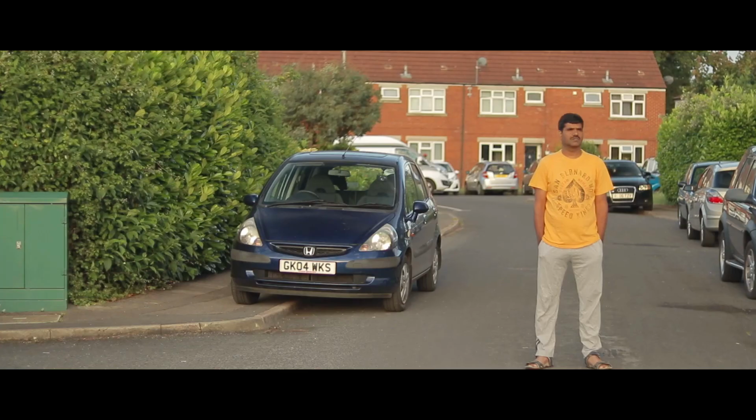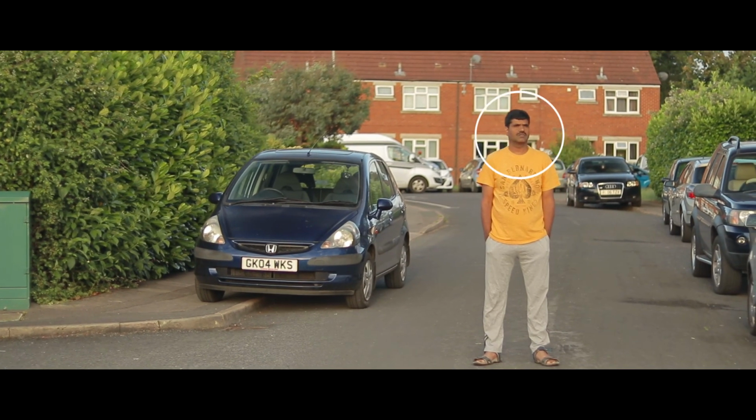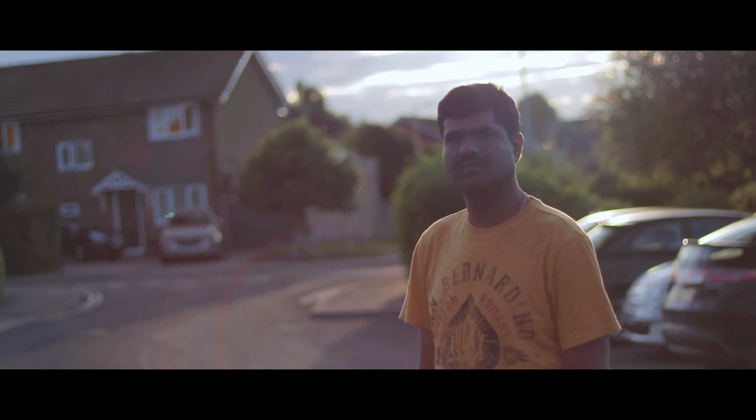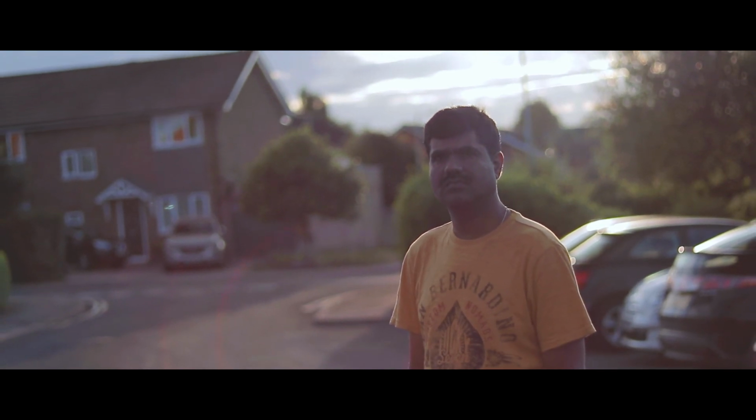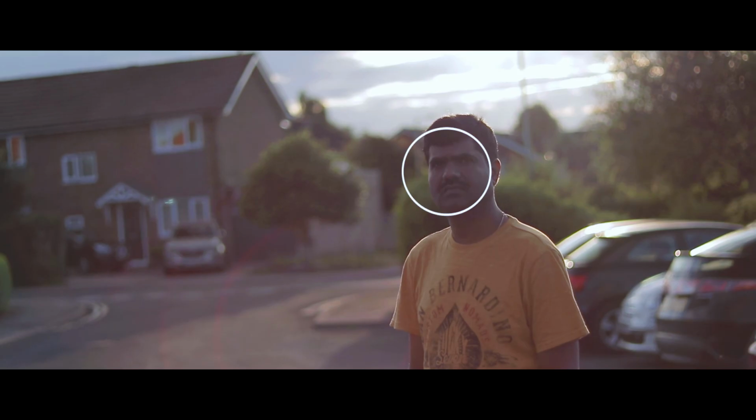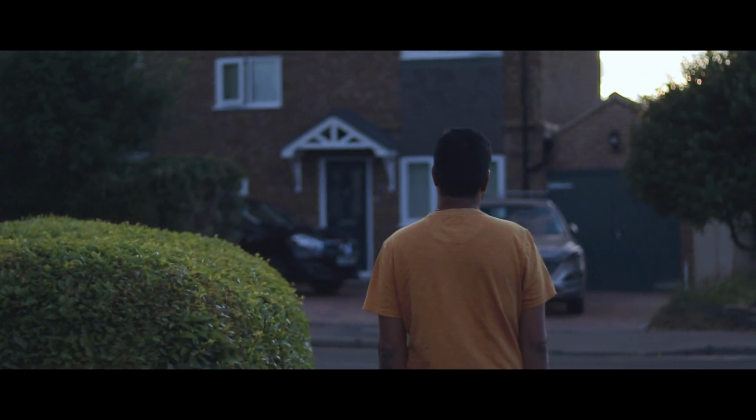So in clip A, as you can see, with the circle, that's where I want the audience to look. And then in clip B, it's roughly the same place. It quickly navigates the audience's eyes to where you want them to see.